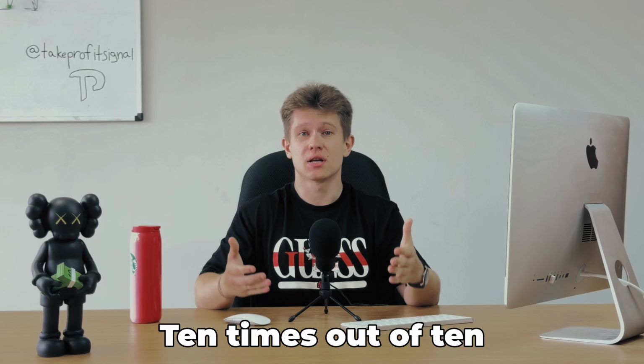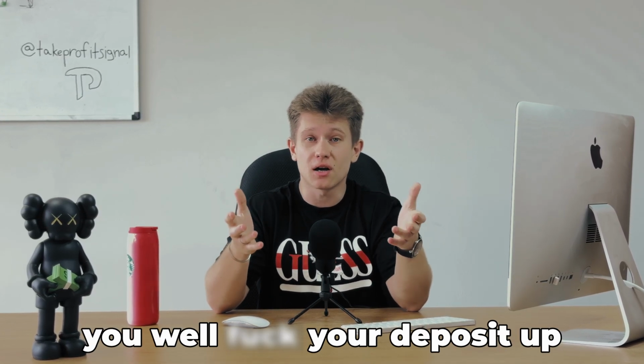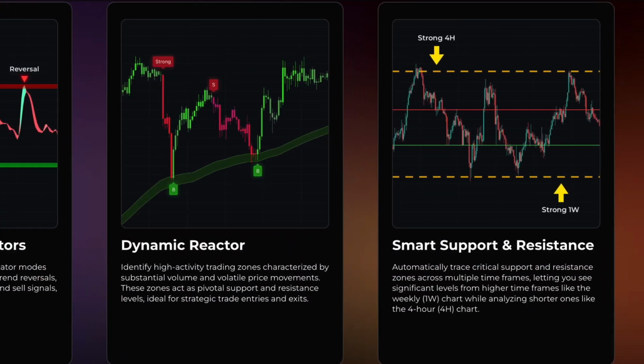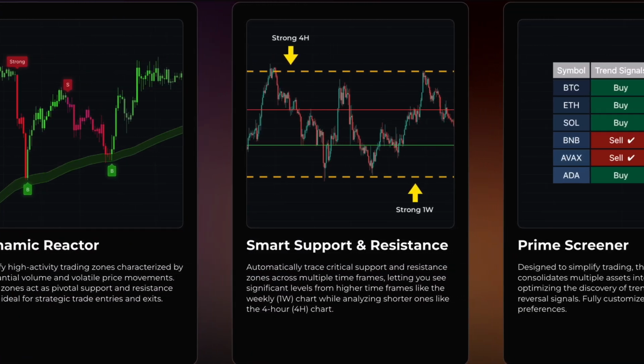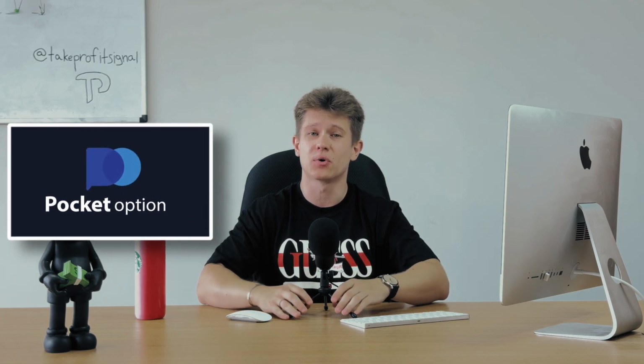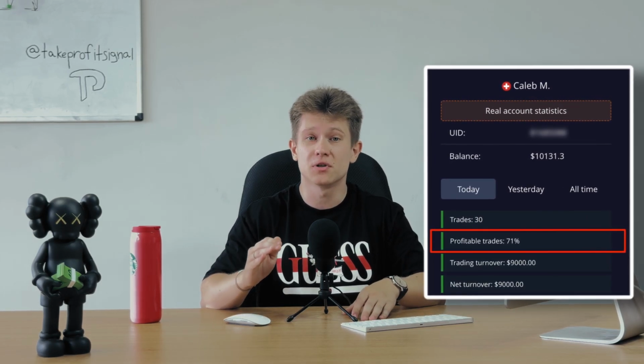I'm sure that every single time, 10 times out of 10, you will mess up your deposit if you repeat this. How can you trade this way when the guys from Chart Prime have long ago created an automatic signaling tool that simply humiliates any indicator in Pocket Option? If you don't believe me, believe the statistics. 7 out of 10 trades in plus, very easy.